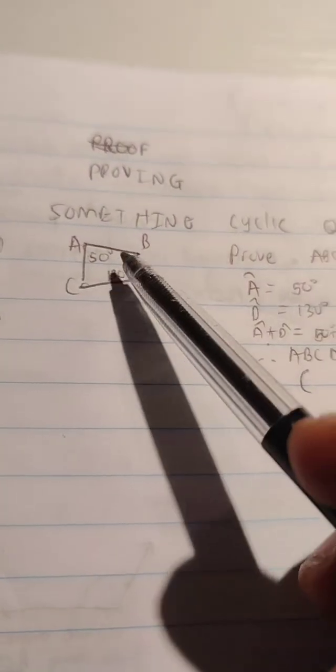Thank you, Resima Nobela. Please take note of Resima's answer. What did we just identify? Angle A, angle D, in a what? This is a quadrilateral.